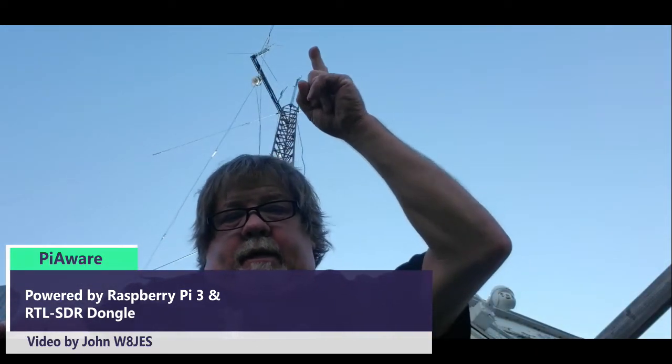Today we're going to talk about PiAware and Skyware. It's all about that little bitty antenna clear up there on top of the tower.